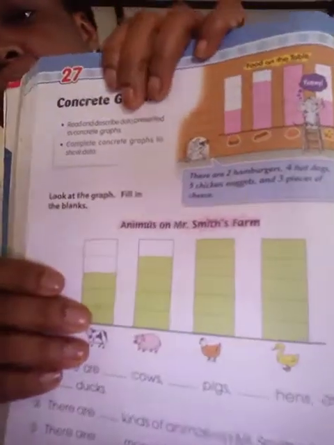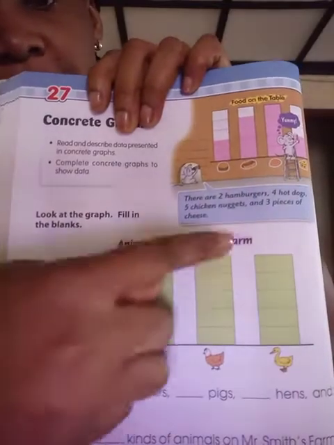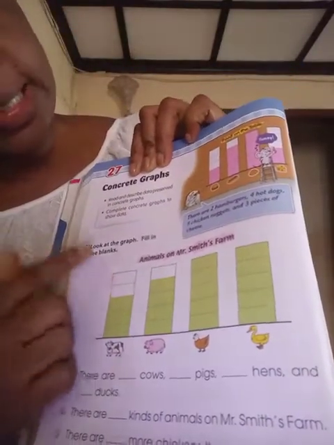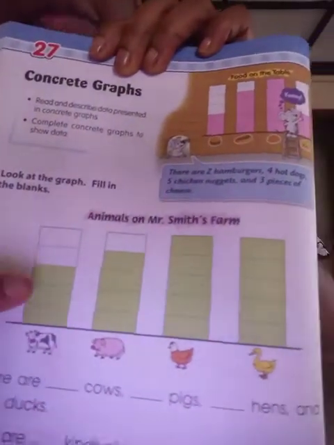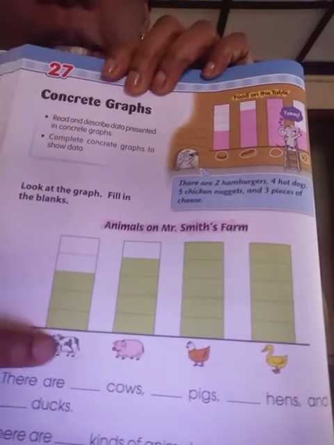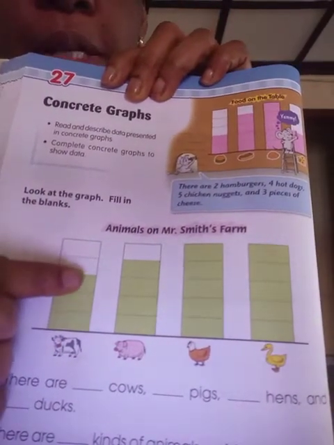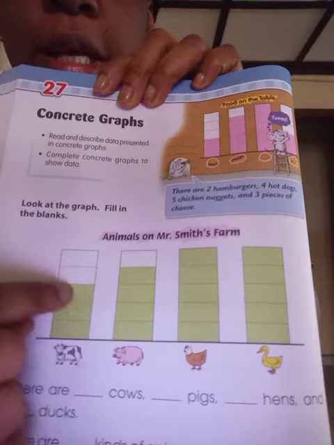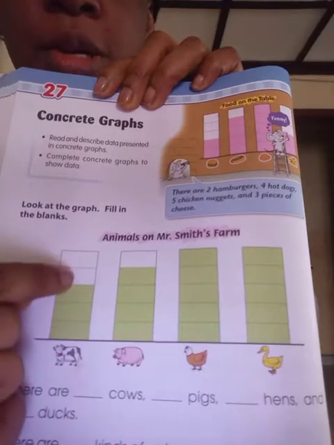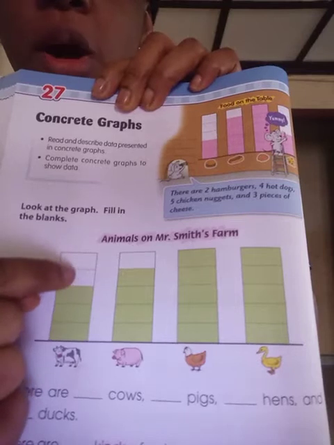So it says read and describe data presented in concrete graph and complete concrete graph to show data. Like here already we have an example of a concrete graph. So this is a concrete graph. And this concrete graph represents animals on Mr. Smith's farm. Now, if this were to be a pictograph, what you would see is cows being drawn in all those places. But since this is a concrete graph, we represent the number of cows using the bars and making sure we color them, because you can still see there are 2 more bars that are not colored.